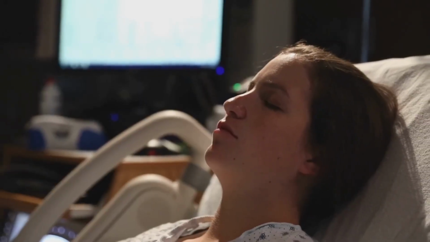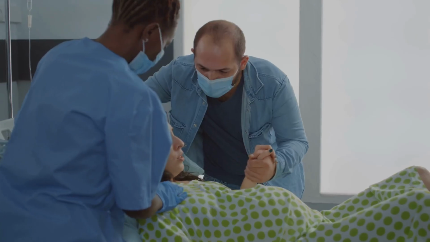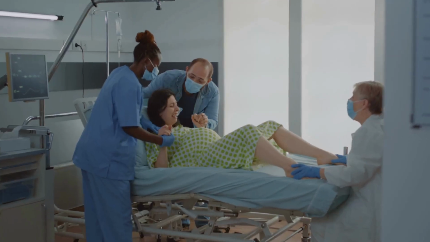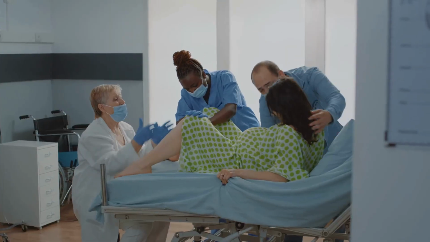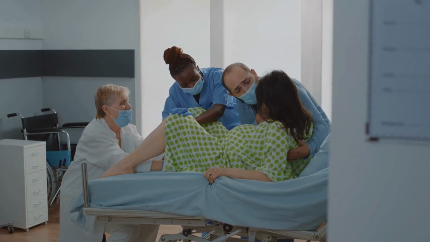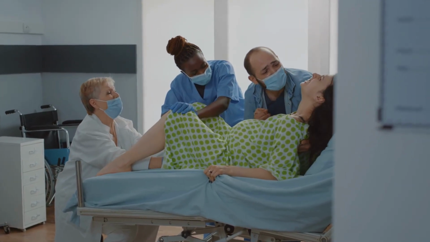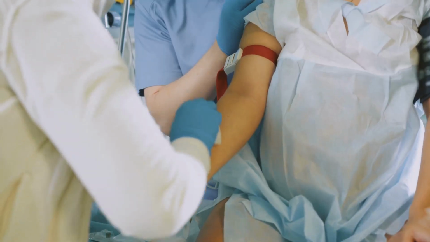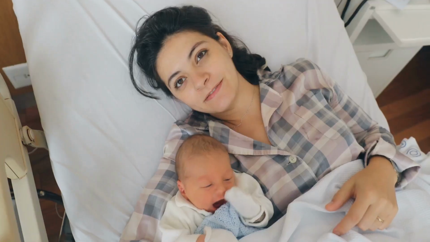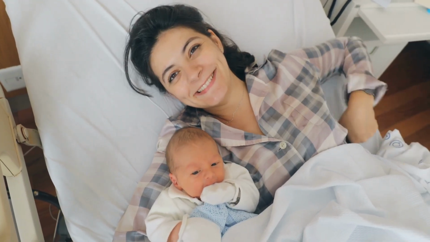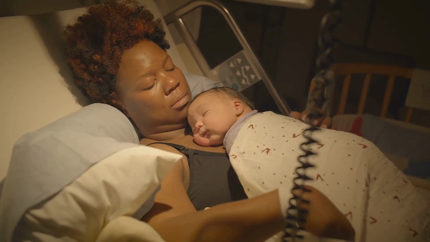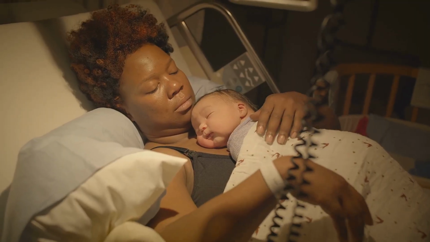Stage 1, cervical dilation: latent, active, and transition phases. Focus on education, pain management, and support. Stage 2, pushing and birth: coach effective pushing, monitor fetal response, and prep for delivery. Stage 3 is the delivery of the placenta, watch for placental separation. Stage 4, immediate postpartum: monitor for hemorrhage, check fundus, assess perineum, and promote bonding.